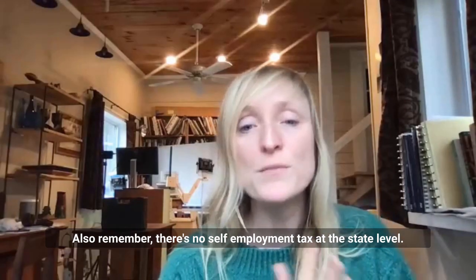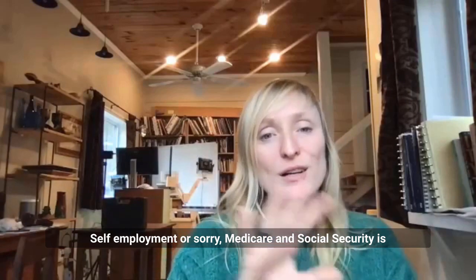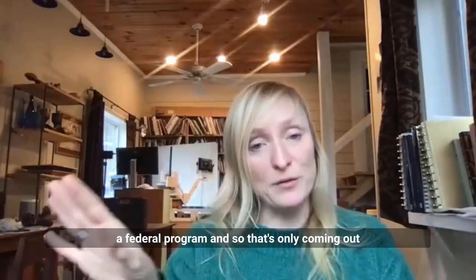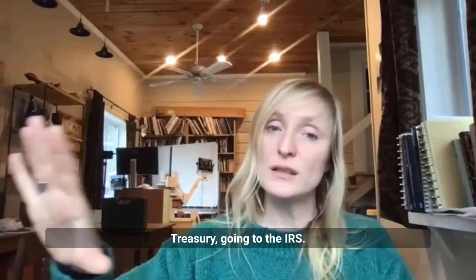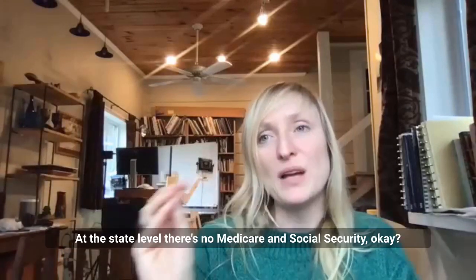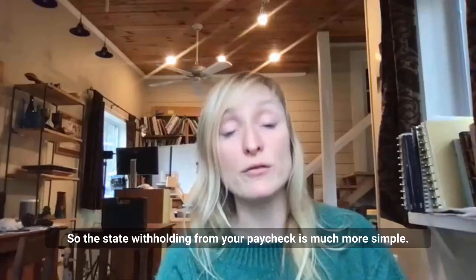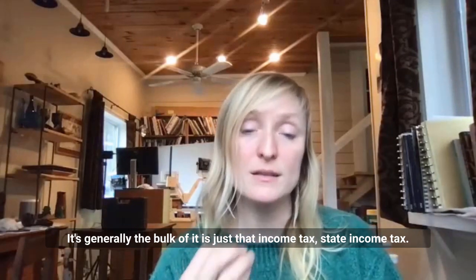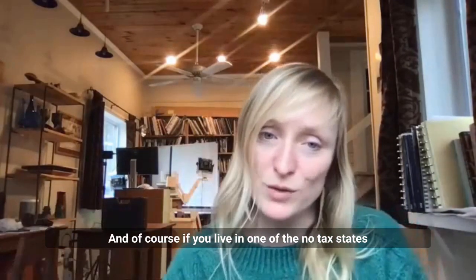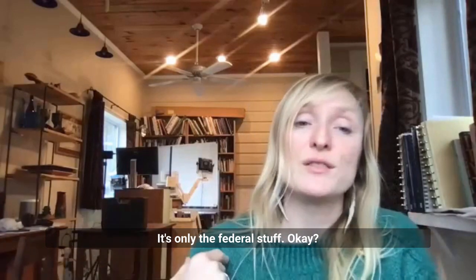Also remember, there's no self-employment tax at the state level. Medicare and Social Security is a federal program. And so that's only coming out of your federal, going to the US Treasury, going to the IRS. At the state level, there's no Medicare and Social Security, okay? So the state withholding from your paycheck is much more simple. Generally, the bulk of it is just that state income tax. And of course, if you live in one of the no tax states, like Florida, Alaska, Texas, there's a couple more, then you don't have a state income tax. So it's only the federal stuff.